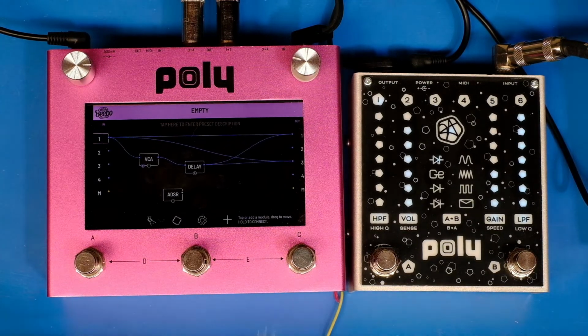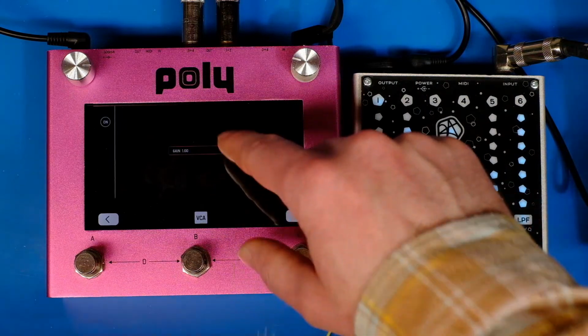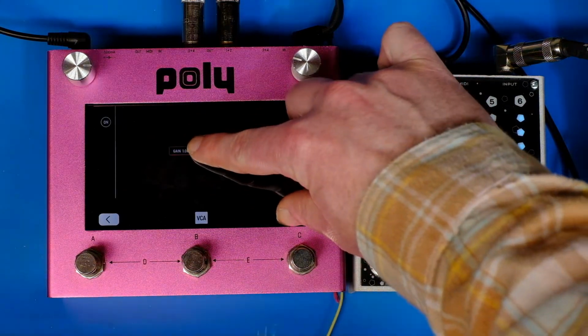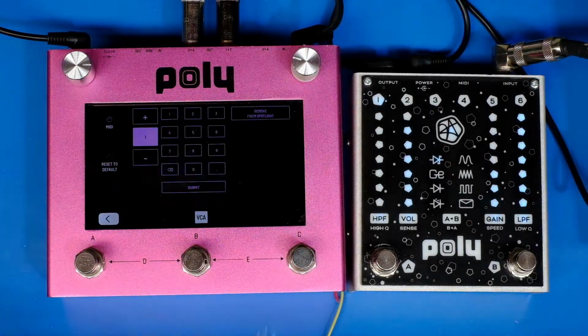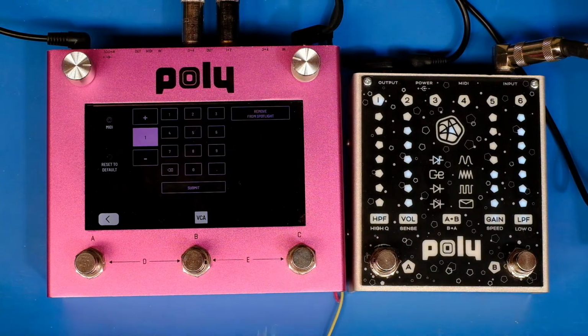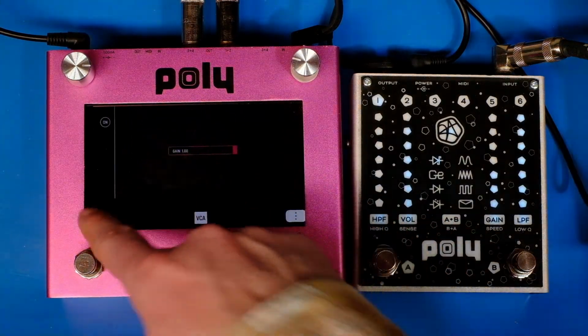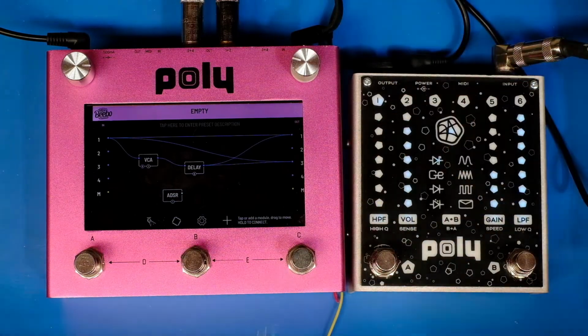So now we've got delay, and now we can go into this one, MIDI learn. You just click this one to MIDI learn. I don't have a MIDI controller plugged in right now, but you click this one, MIDI learn, turn your knob, or press your foot switch, whatever, that sends MIDI, and it will turn this on and off, and therefore change the level of that.